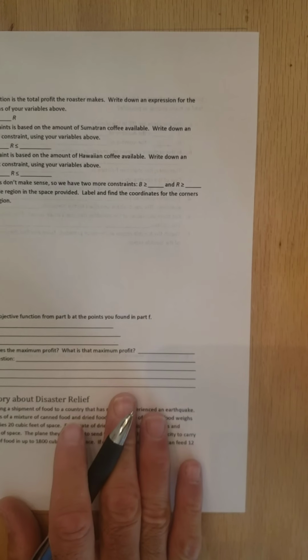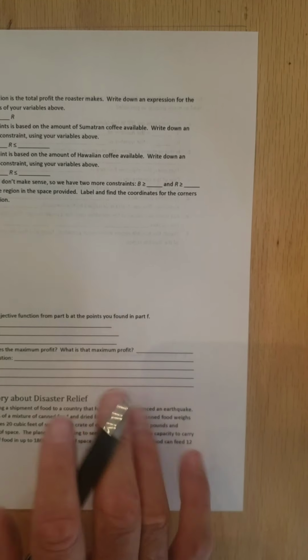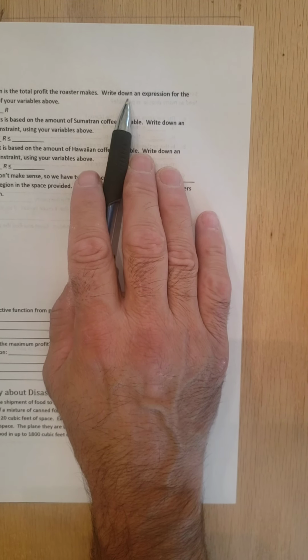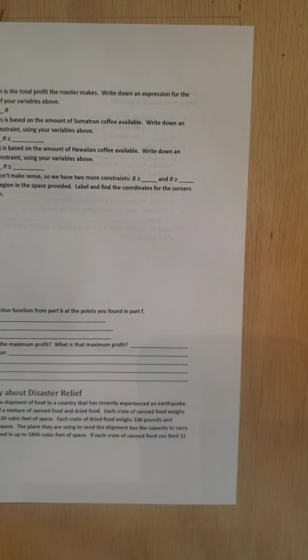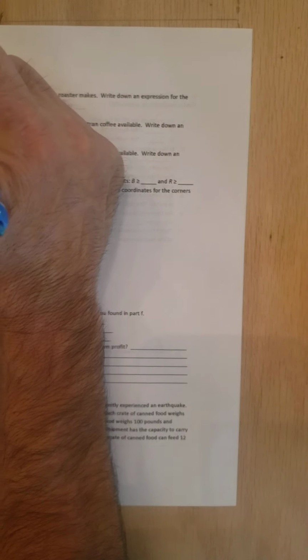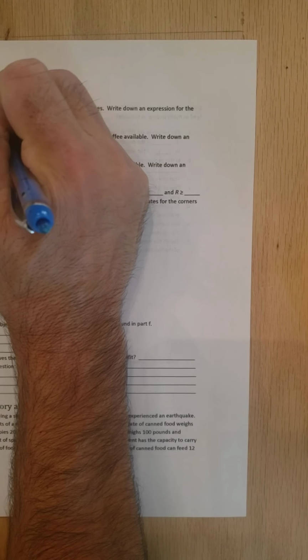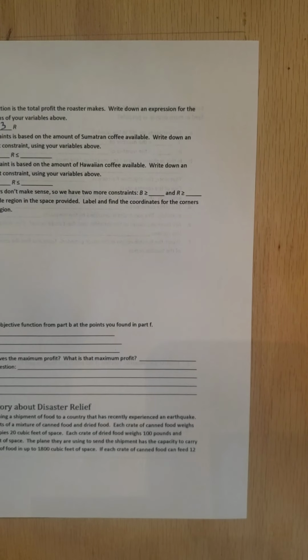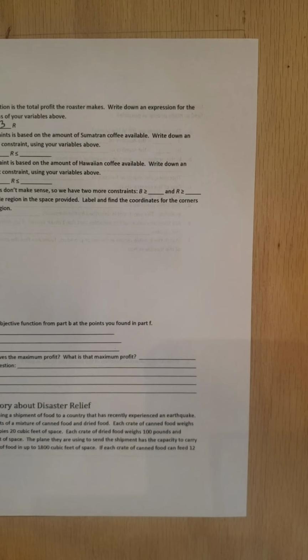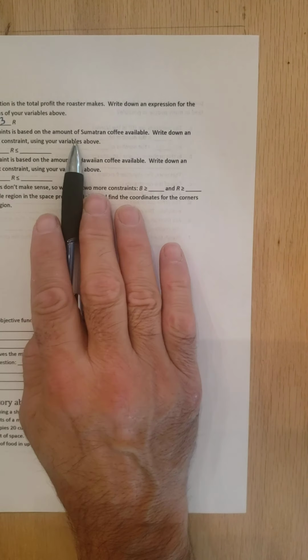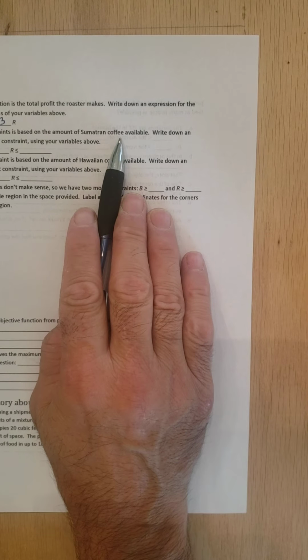All right. So what's my objective function? Let's start with that first. The objective function was to maximize profit. So looking back at this problem, my profit for the first one was $3. No, it wasn't. It was $2. And then $3 for the premium. Okay, that's my profit on each bag of that. Okay, how much of the Sumatran do we have available?